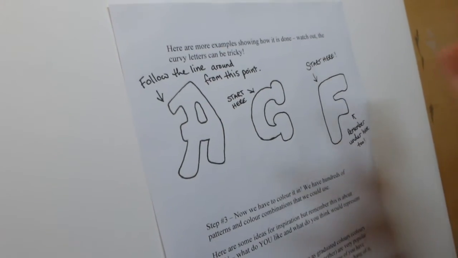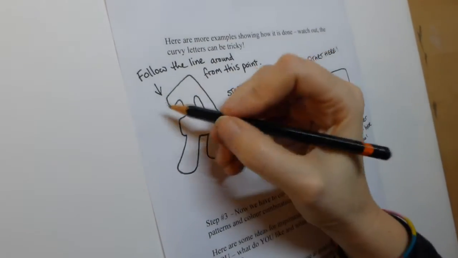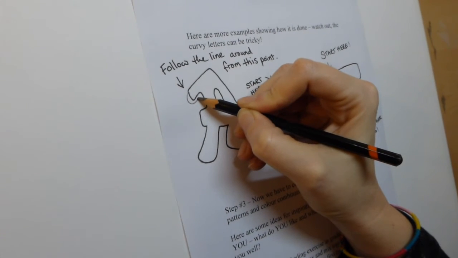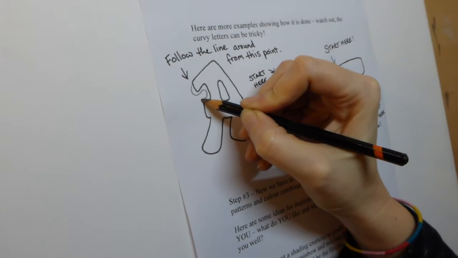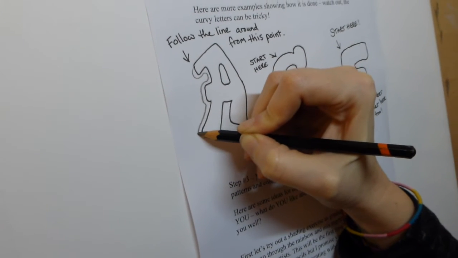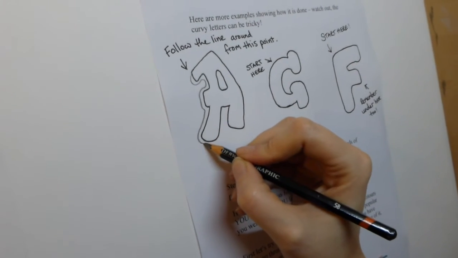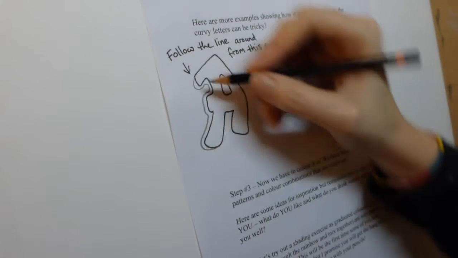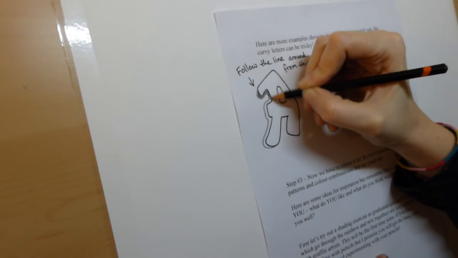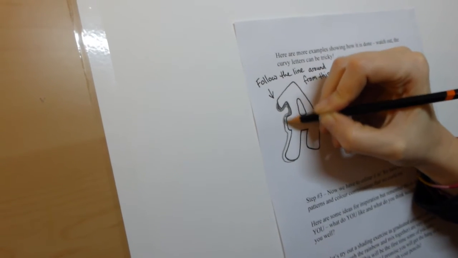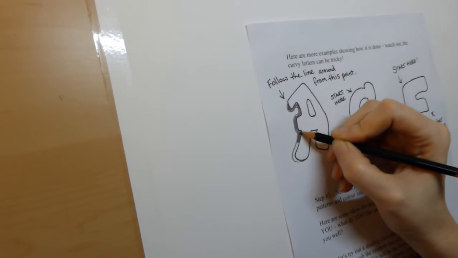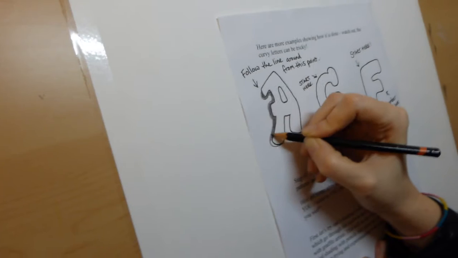So all you're going to do is keep the same distance apart the whole time. So we're going to drop down, and then we're going to come around like this. I'm going to follow it round. You see I'm kind of keeping it the same distance. And then at the bottom, you're going to follow it round and then join back again. Okay, if we give that a quick colour in. Oh yeah, it's coming.